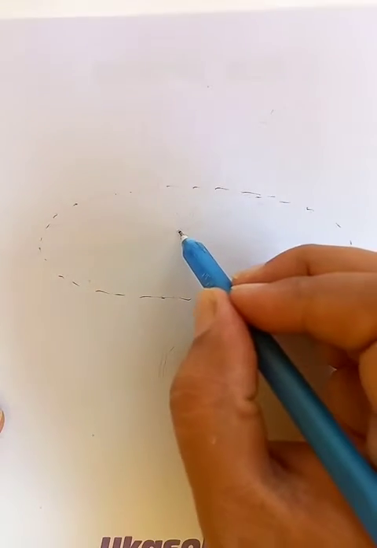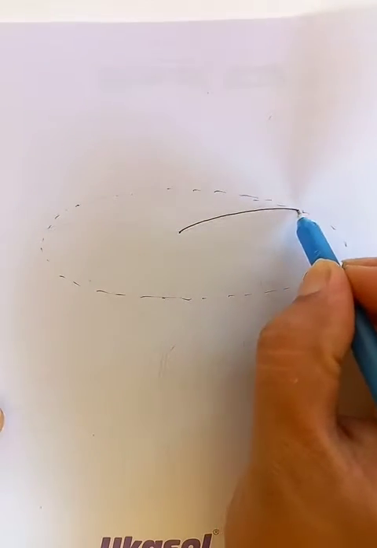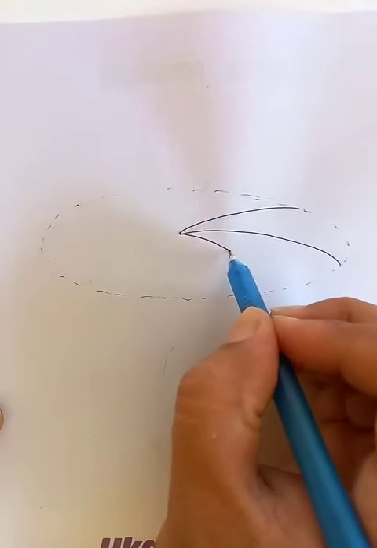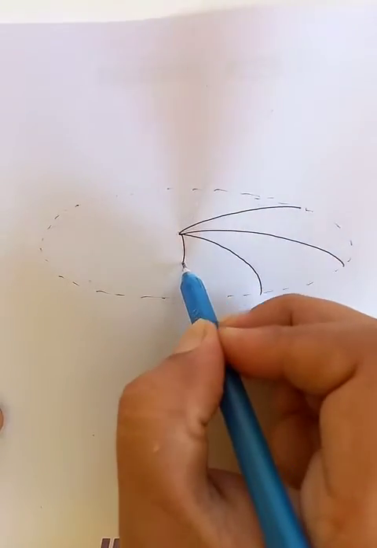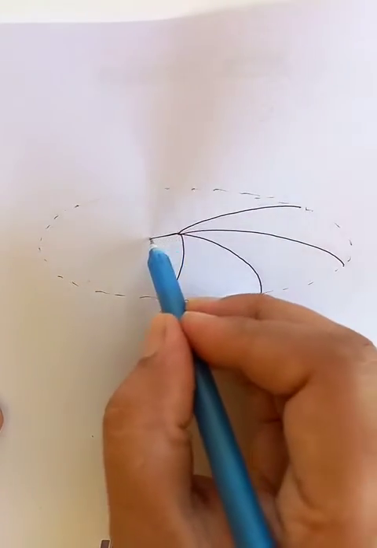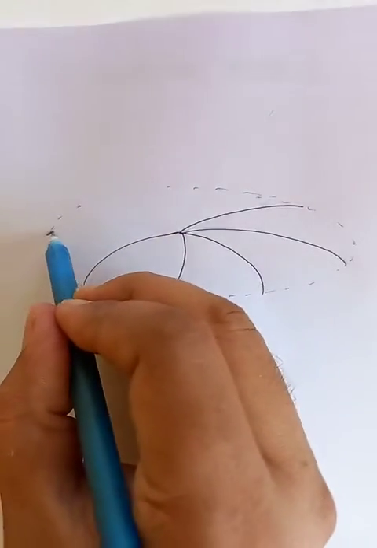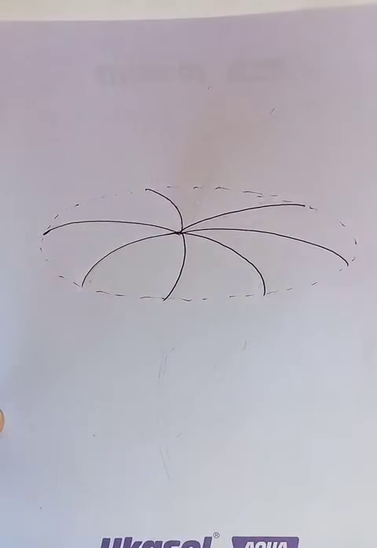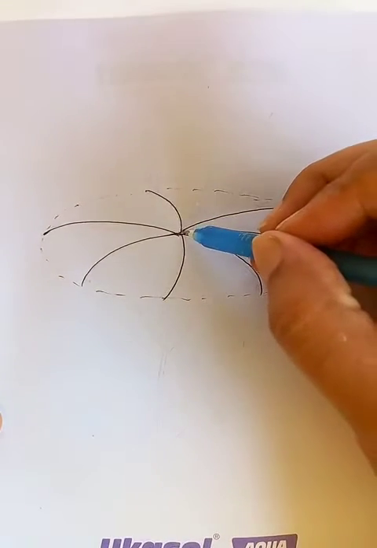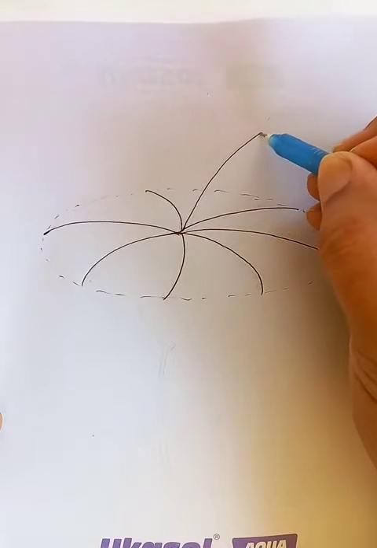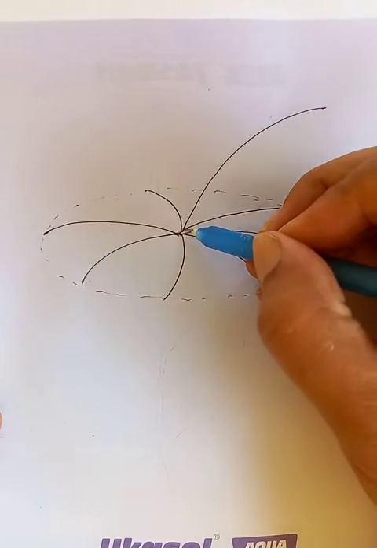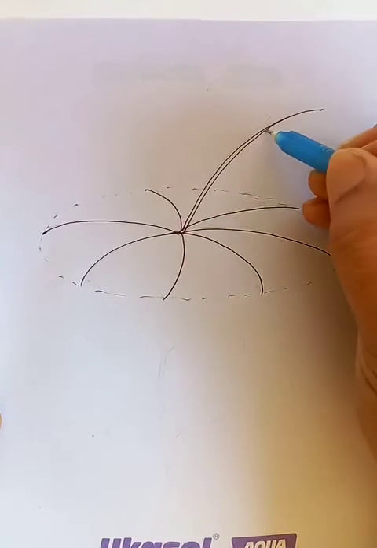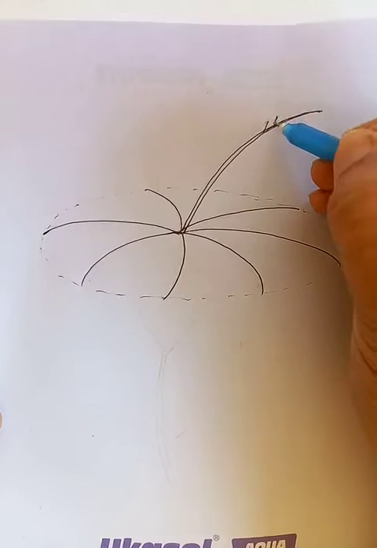Now, some radial formation from the center. We can draw like this. The nice part of the flowers, which is like a crown on top coming up from here.